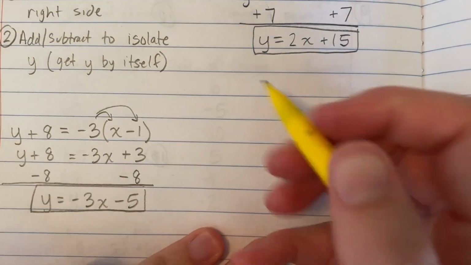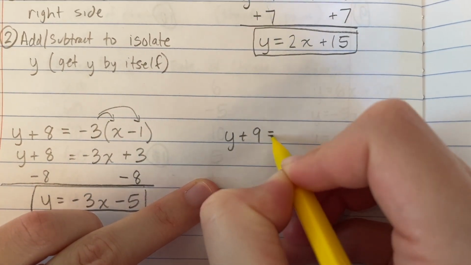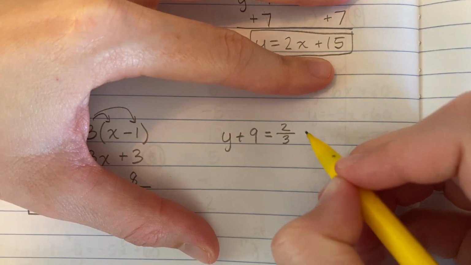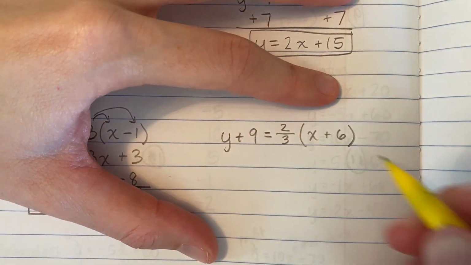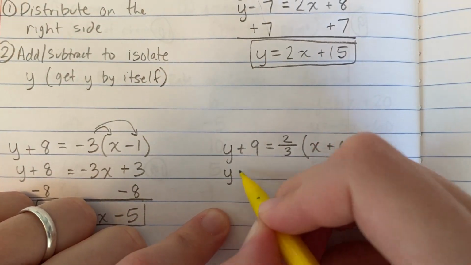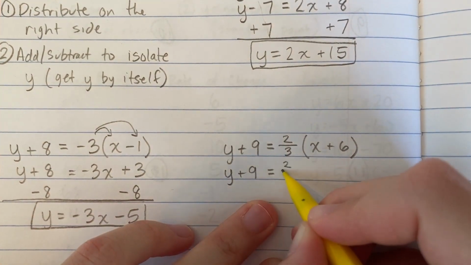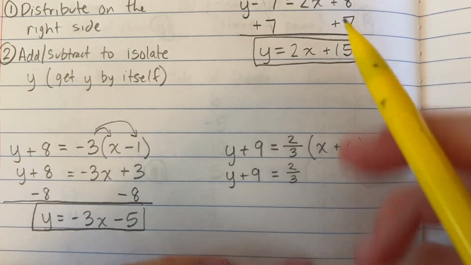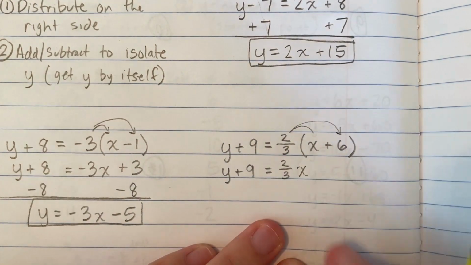Okay, and then one last example just to show you one last situation you might run into, which is a slope that's a fraction. We know that slopes are often fractions, so this is definitely something that you might see. The steps are the same, so I'm going to distribute on the right side. I'm going to bring down the left, equals, now this is 2/3 x, and now I need to multiply 2/3 times 6.